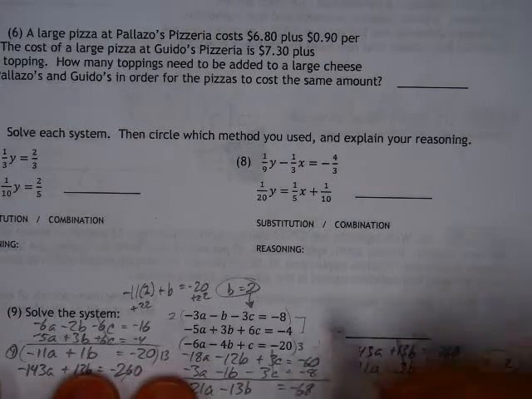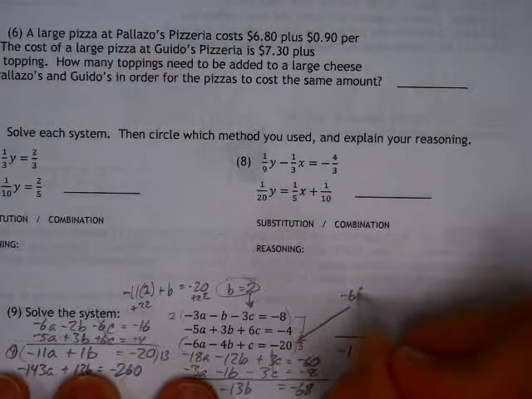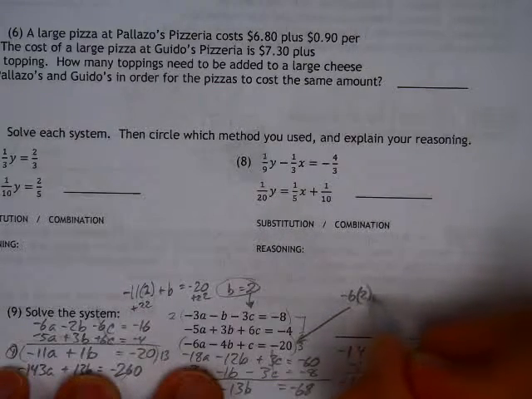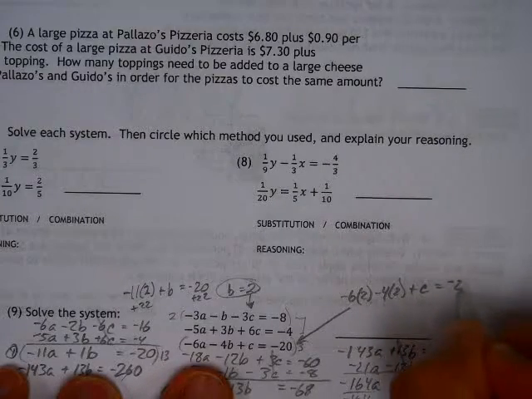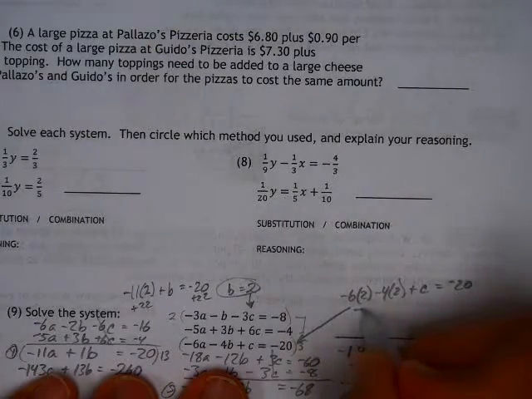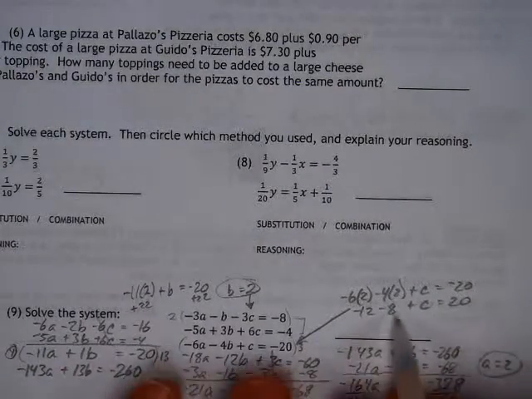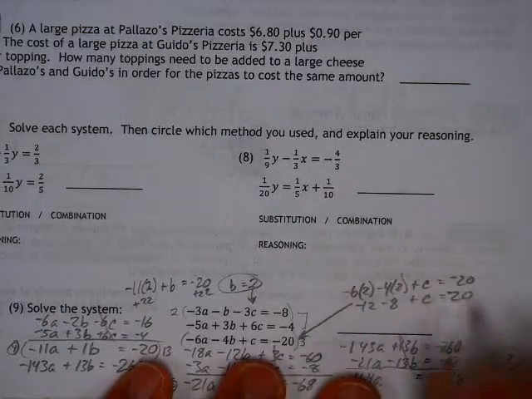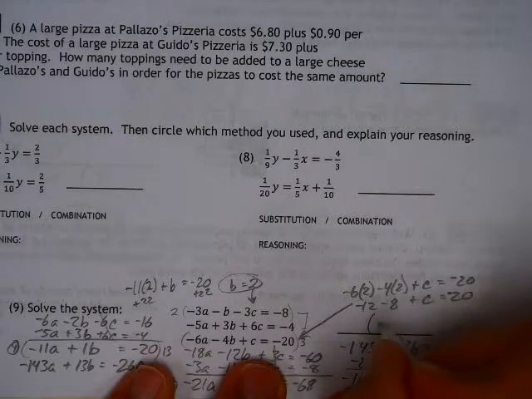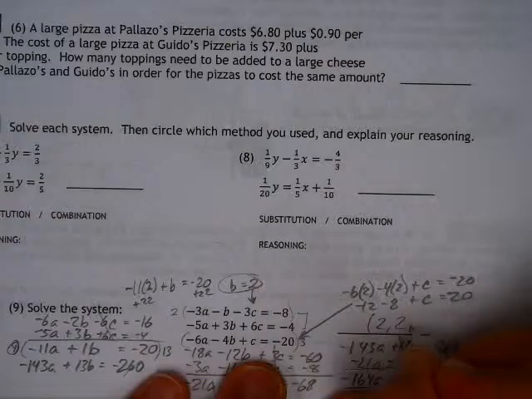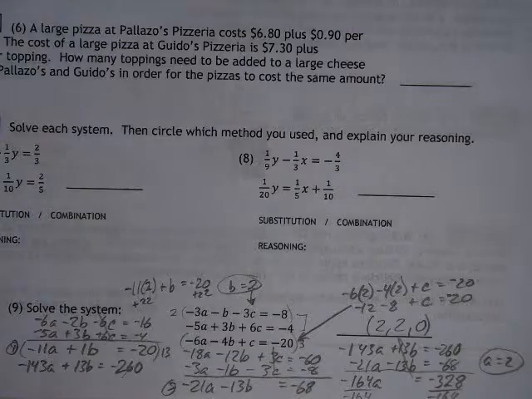To find c, I'd go back maybe to that equation right yonder and say, let's plug it all in. -6 times 2 minus 4 times 2 plus c equals -20. -12 minus 8 plus c equals -20. Well, -12 minus 8 is -20. So c then would have to be 0. So if we're doing it in order, we got 2, 2, 0. That would be x, y, and z. You could also just say a equals 2, b equals 2, and c equals 0.